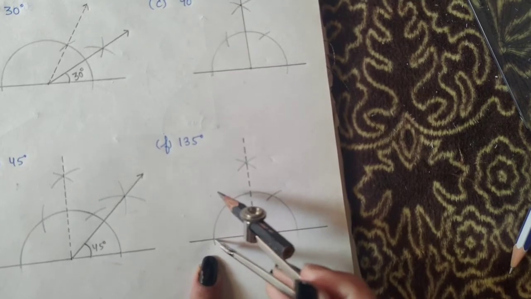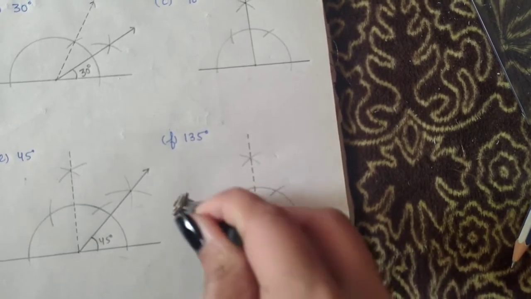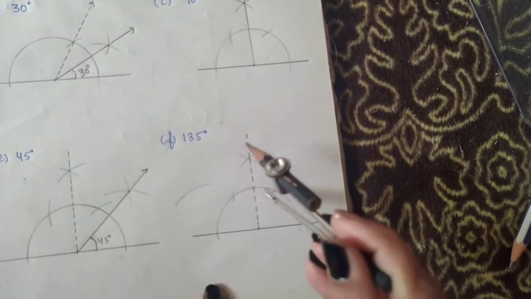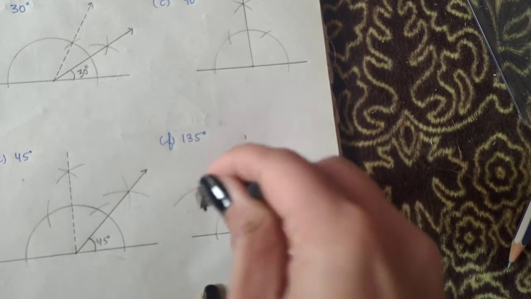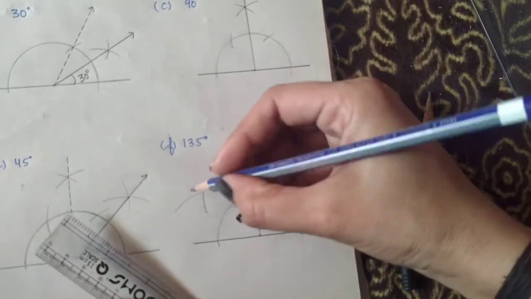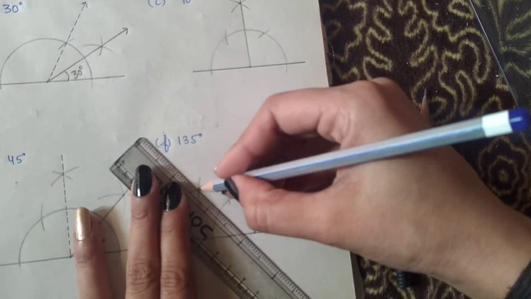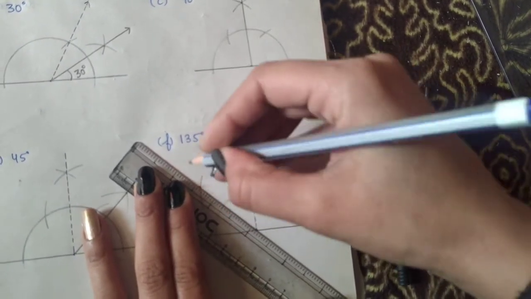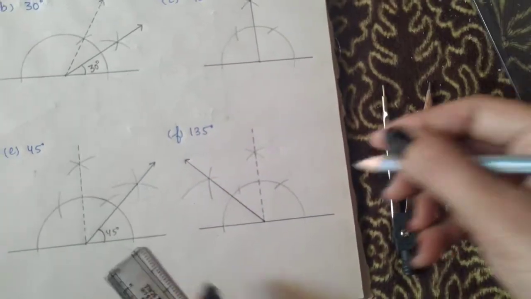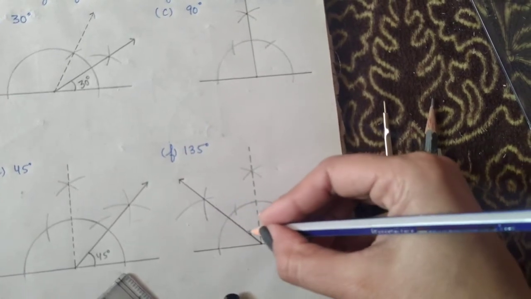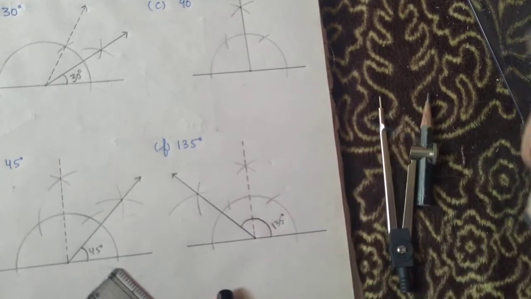I've kept my compass, it should be here. Yeah, more than half. We'll open it through more than half of this distance, and now keeping it at 90 correctly, we got this arc here. So now I'll join this point and this vertex, and hopefully I got 135. Now be careful. Not this part here is 135, but this part here is 135 degrees.